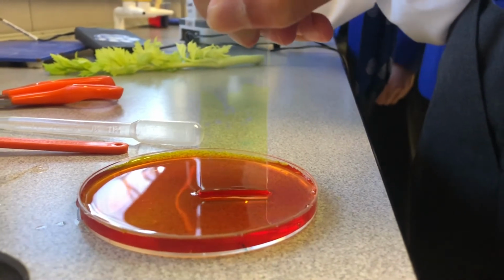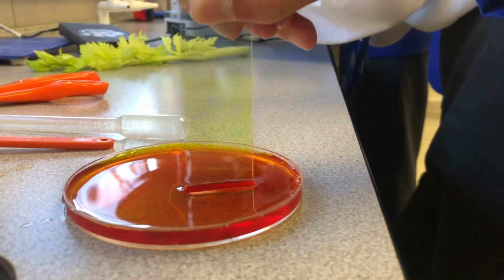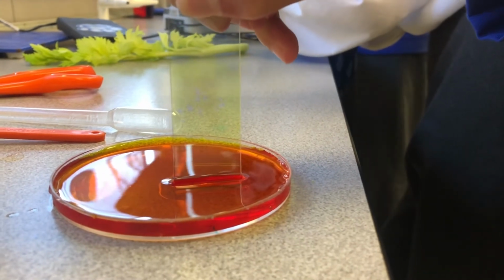The food coloring is coming up because the walls are close enough that the water molecule's adhesion to the walls is stronger than the cohesion to other water molecules.